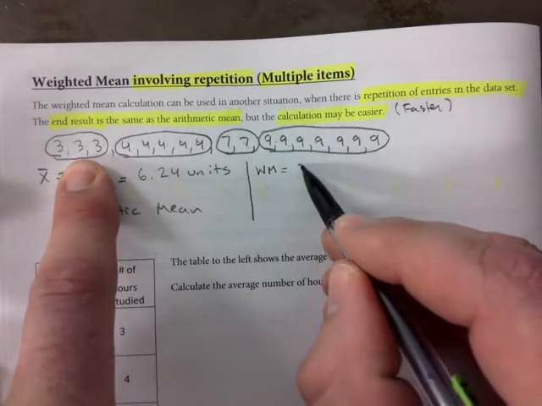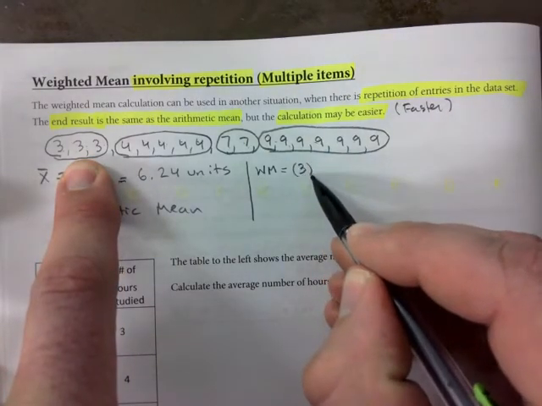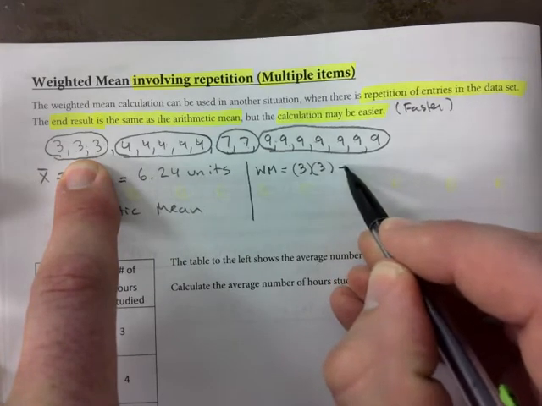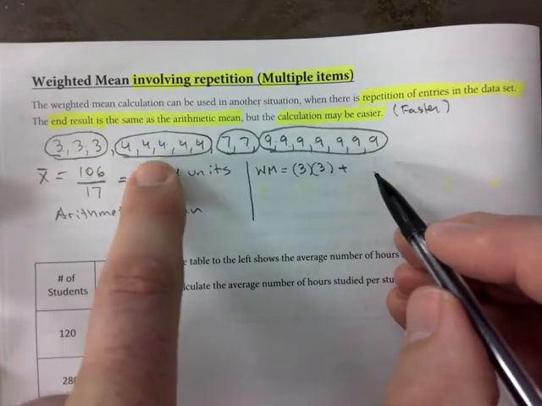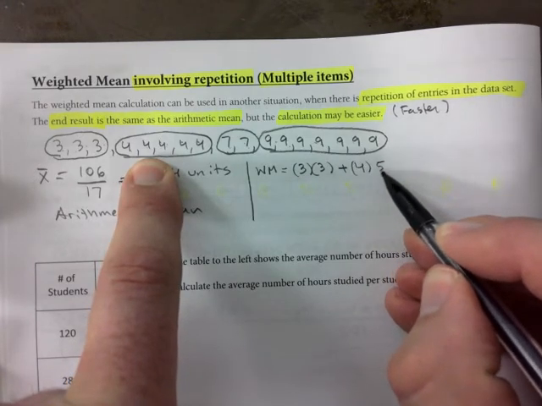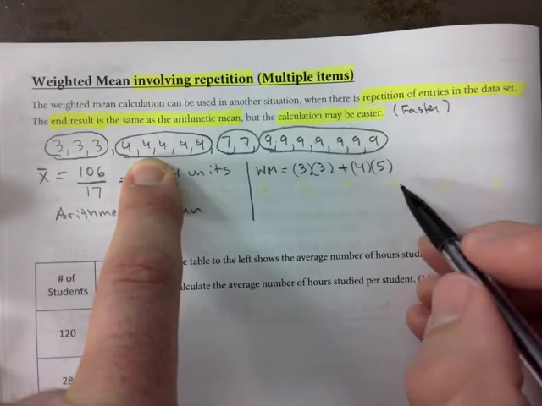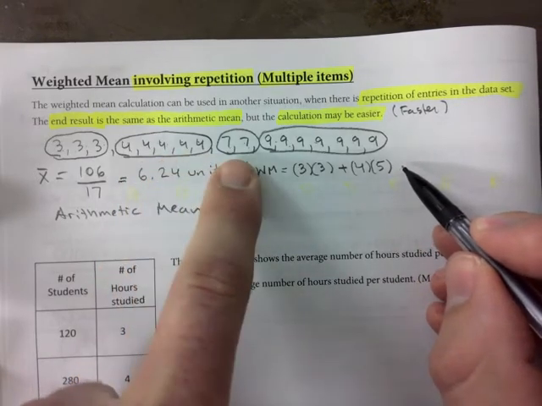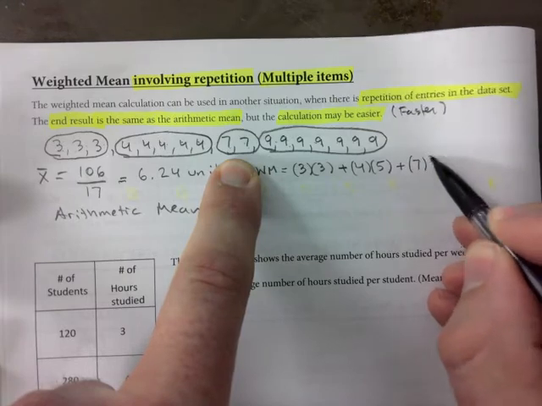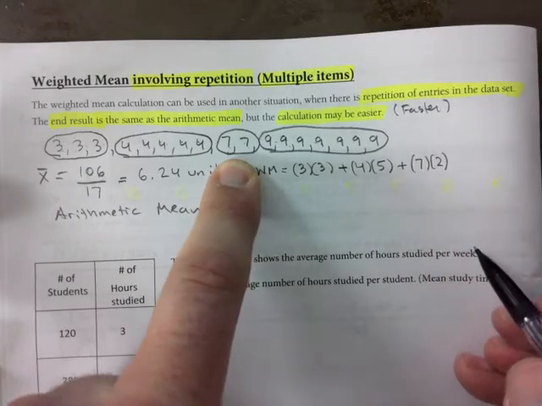So the number 3 shows up how many times? 3 times. Plus the number 4 shows up 5 times. Plus the number 7 shows up 2 times.